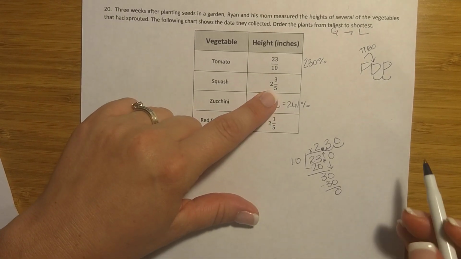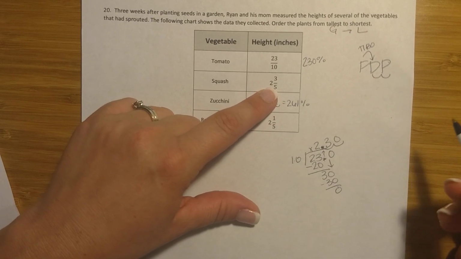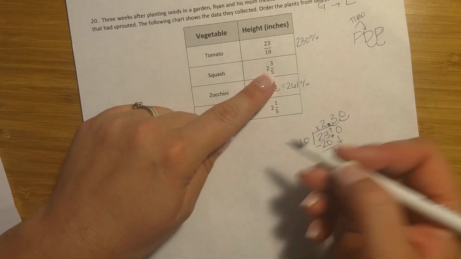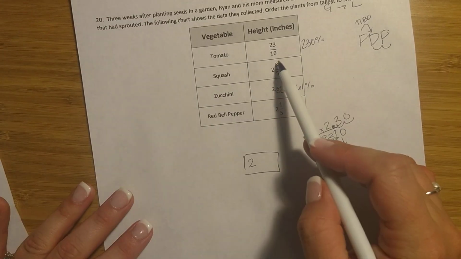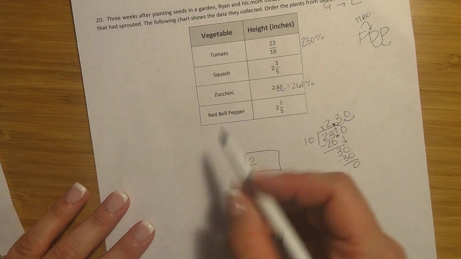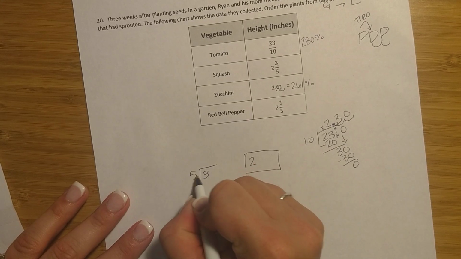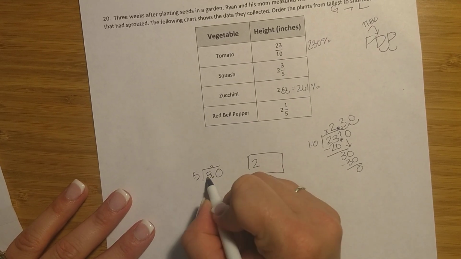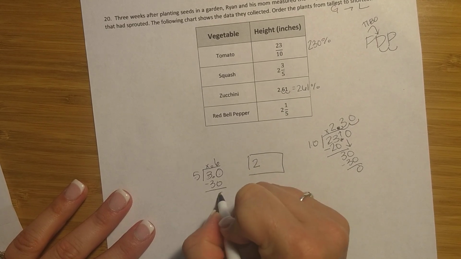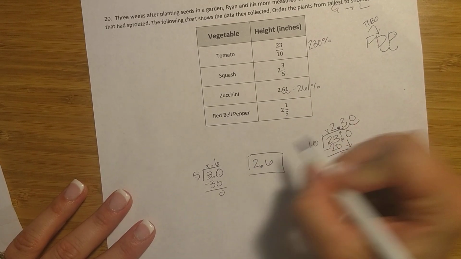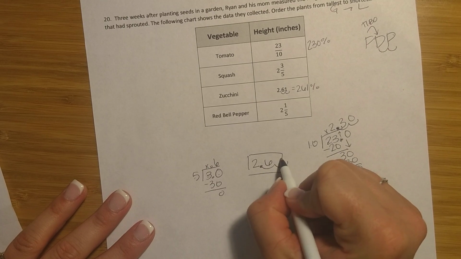Okay, 2 3/5. I have a whole number, so if you remember, we always take our whole number to the answer box or wherever you're going to write your answer. So then all I have left to do is typo my 3/5, top in, bottom out. 5 won't go into 3, but it does go into 36 times. Exactly. So I'm going to add my 0.6 here, and then I'm going to move it.